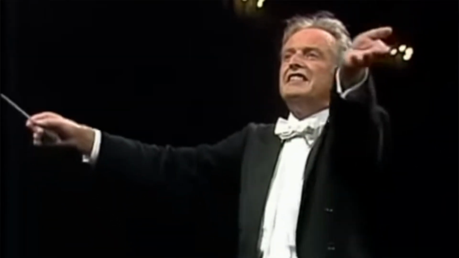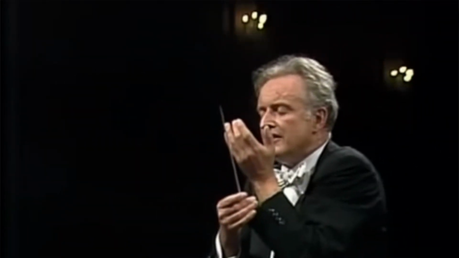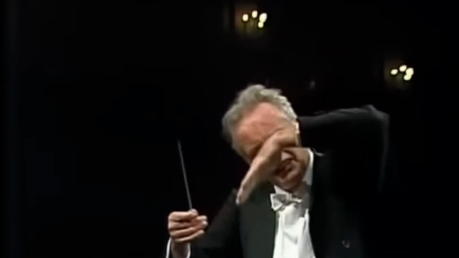But the master of this, in my opinion, was Carlos Kleiber, who is almost known for showing more of the phrasing of the music, of the flow of the music than all the patterns, which we can see in many, many examples.